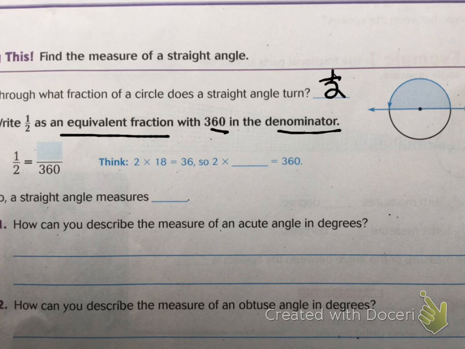The first thing I'm going to think is that 2 times 18 equals 36. So if 2 times 18 equals 36, 2 times what number will equal 360? You're absolutely right. You've got your multiples of 10 down. So I would say 180. So 2 times 180 equals 360. So a straight angle must measure 180 degrees.